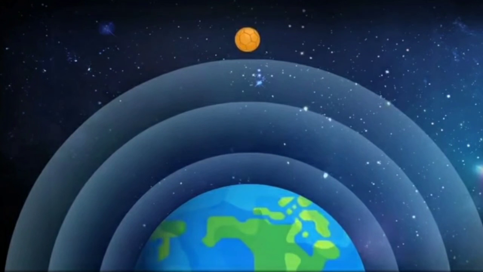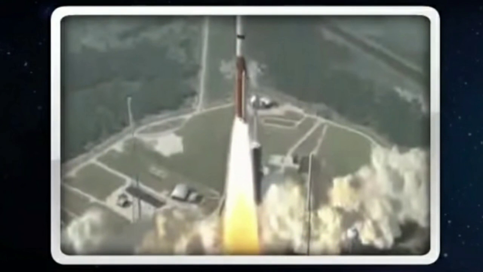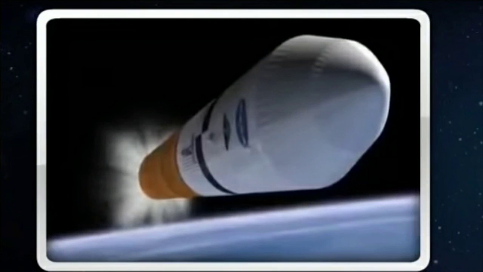Children, you must have seen the launch of a spacecraft, right? The spacecraft which are sent to the moon or other planets have to have their initial velocity larger than the escape velocity, right? Why? So that they can overcome the Earth's gravitational attraction and can travel to these objects.